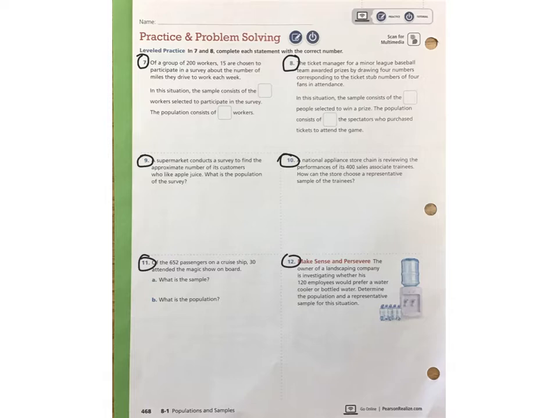Now let's try to do the same kind of work with populations and samples on questions 7 through 12. Come back and we'll check them one at a time as you finish each.